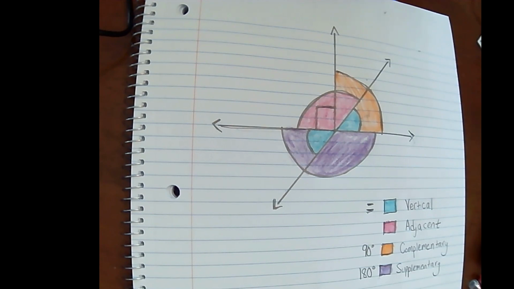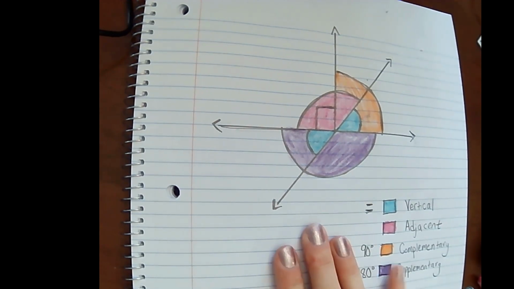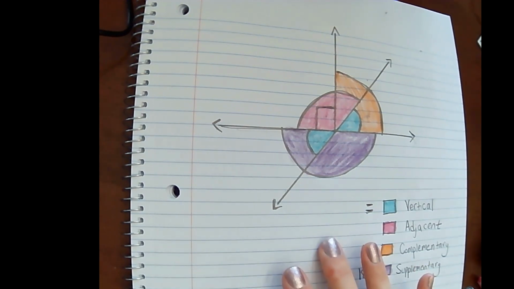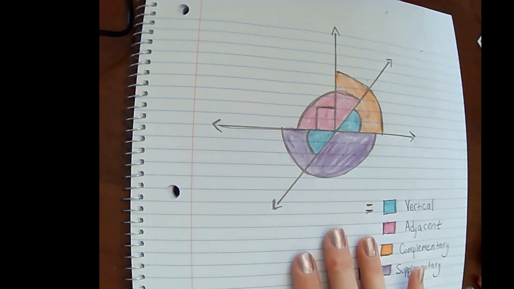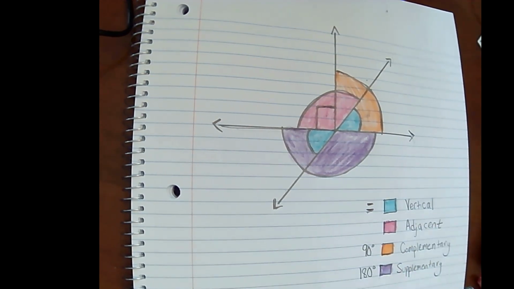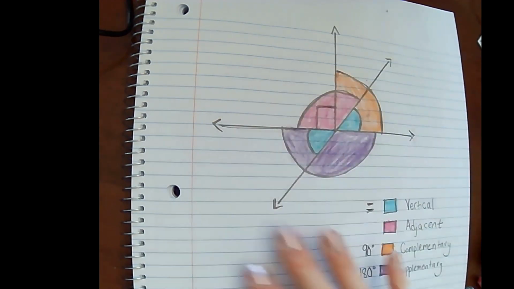So in your IXL today, you're going to want this out with you. It's going to help you as you're working. You're going to do some work with supplementary and complementary angles. You are going to need to know vertical and adjacent for our future lessons. And then Mr. Swenson actually created a Kahoot for you to try out today. That's going to have to do with a lot of these different angles.